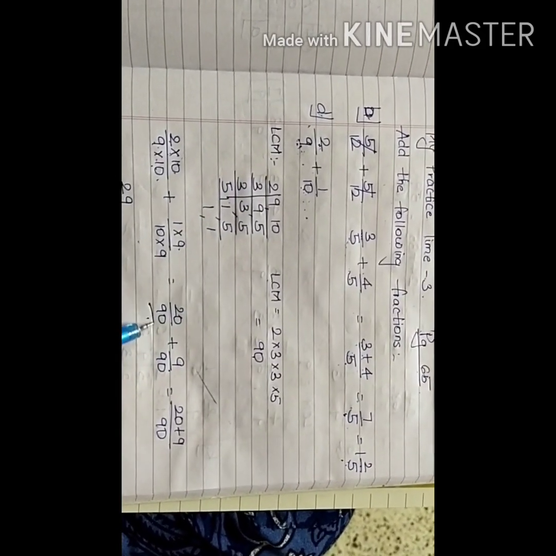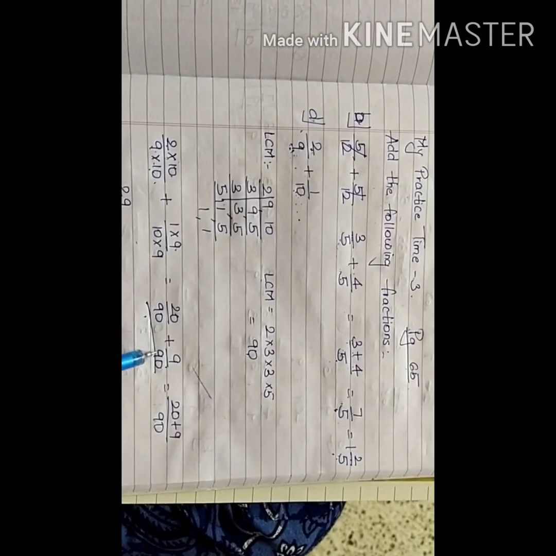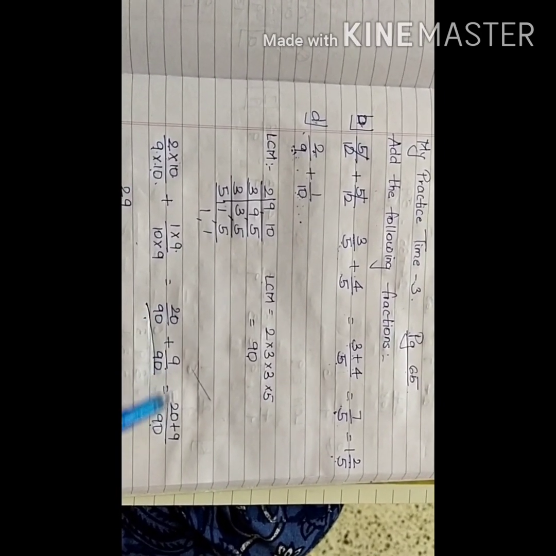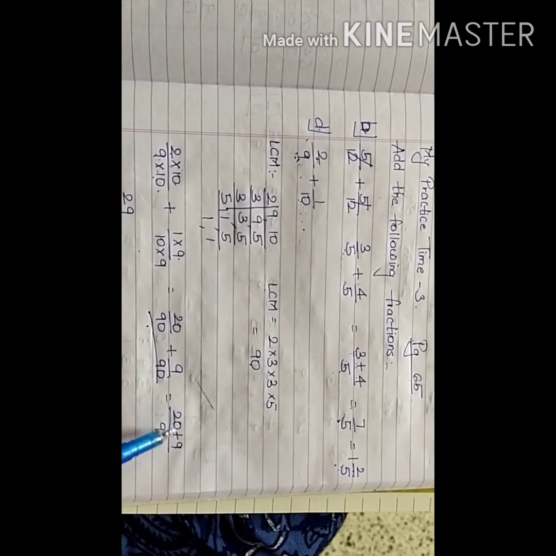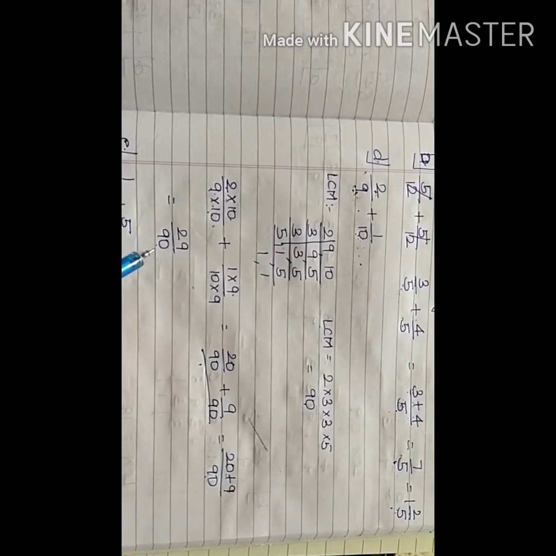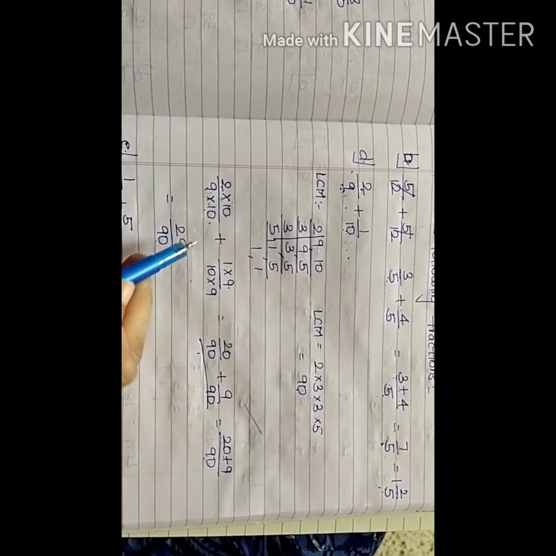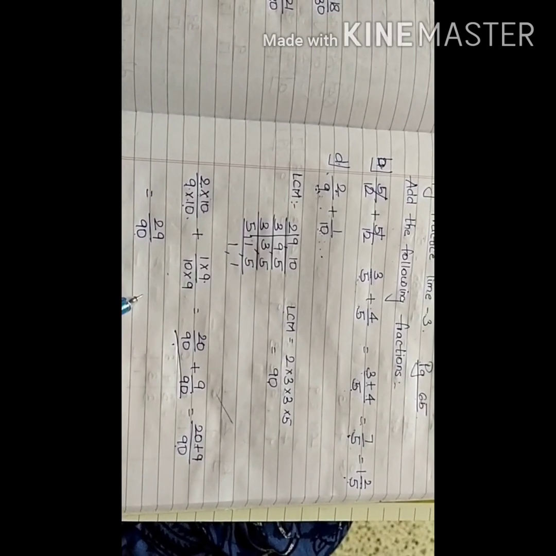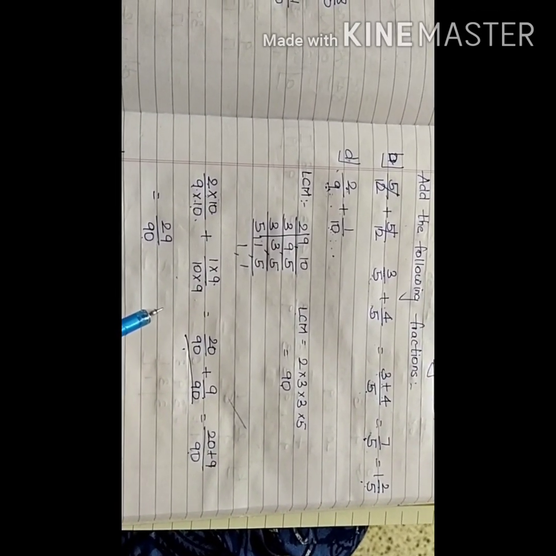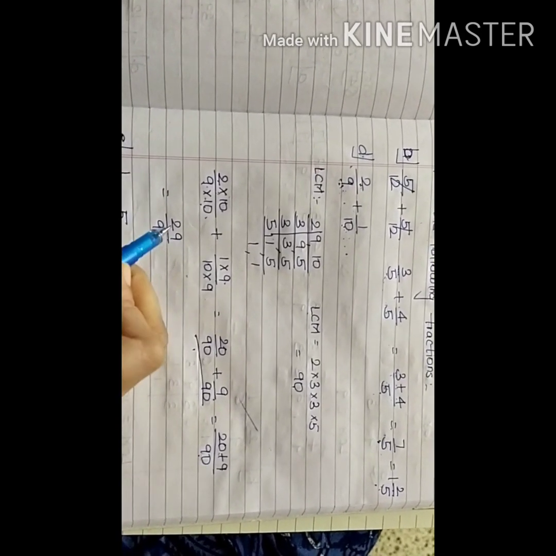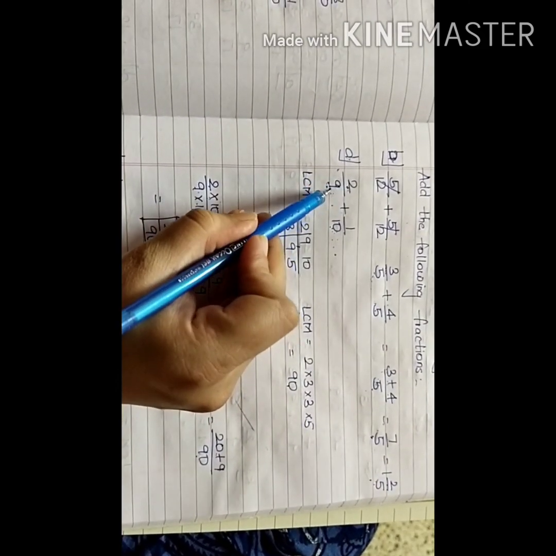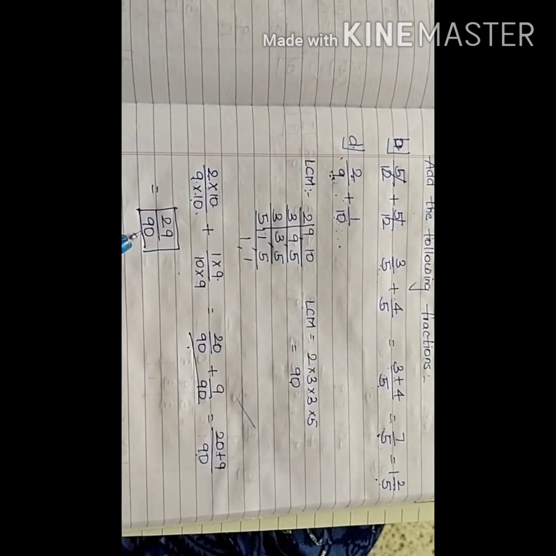So now in this step I could see that both of my denominators have become equal. Now I write it once and I will only add up the numerators, that will give me 20 plus 9. So 20 plus 9 gives me 29 upon 90. Now children, in this case I can see that my fraction is a proper fraction. So the very first thing, it will not be converted into a mixed fraction. Second thing, check if it can be reduced. I don't think it can be reduced. So I have left my answer in this way only. So the answer for 2 upon 9 plus 1 upon 10 is 29 upon 90.